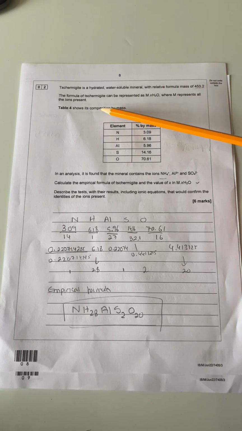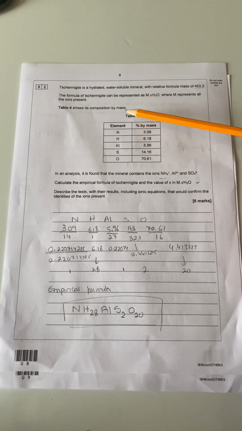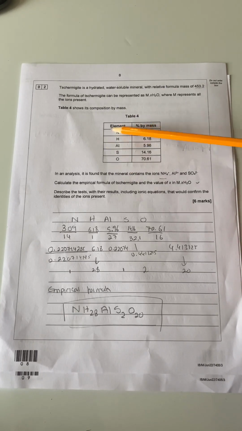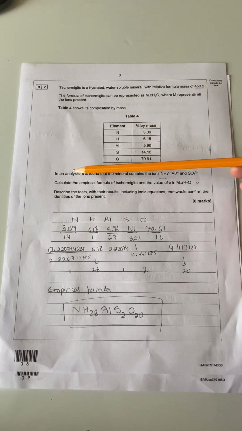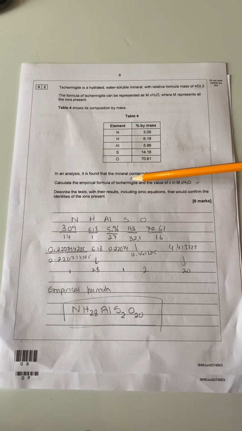So this table 4 shows the composition by mass of everything in that compound. An analysis has found that the mineral contains NH4+ ions, Al3+ ions, and SO4 2- ions. Calculate the empirical formula of this mineral and the value of X in this compound.